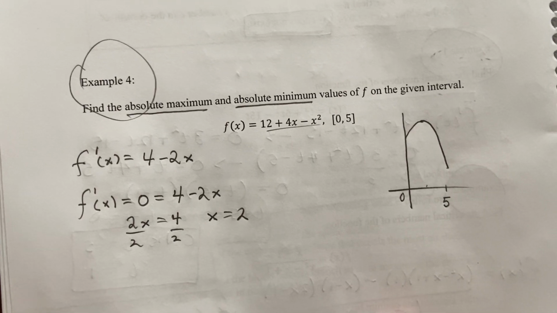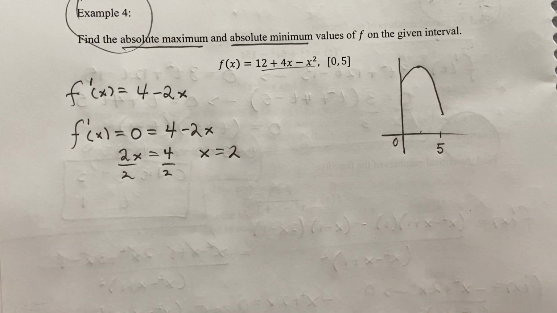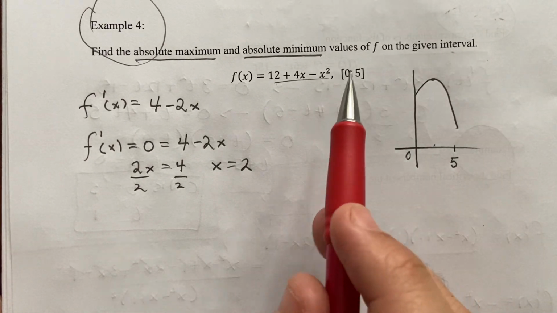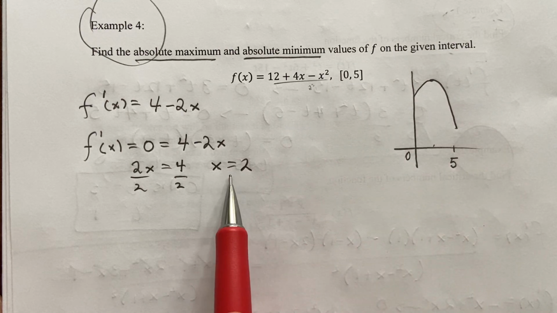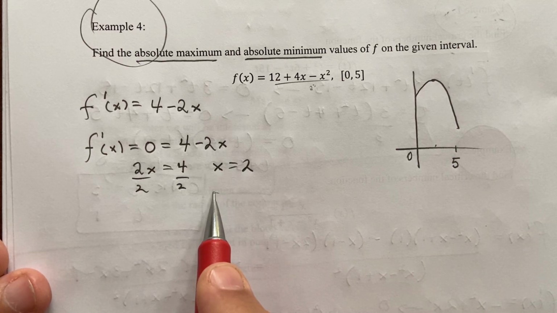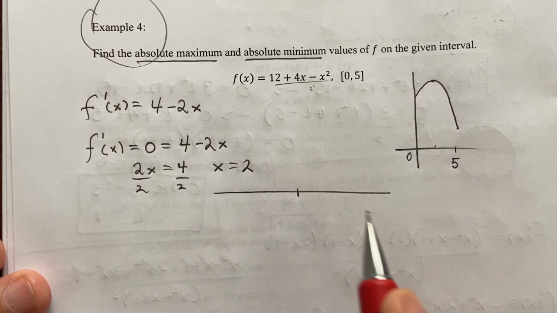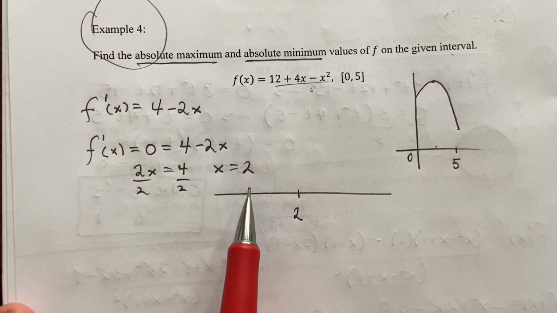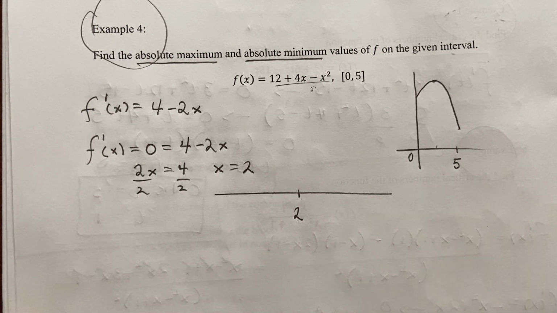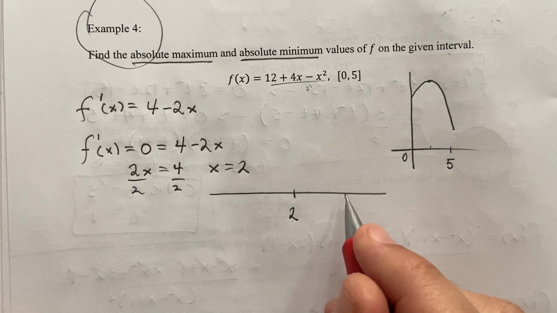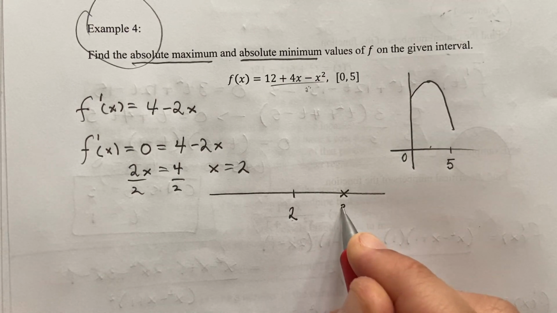If you wanted to figure out algebraically whether this is a min or a max, one way to know is that this is a downward opening parabola, so it must be a max. Or you could use a sign chart. You could place this critical number on the sign chart and then do a test. I'll test over here maybe at 3.